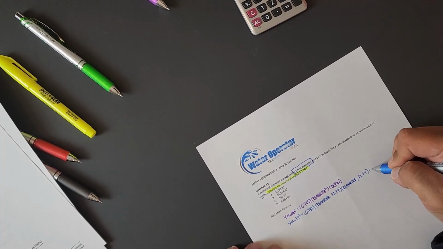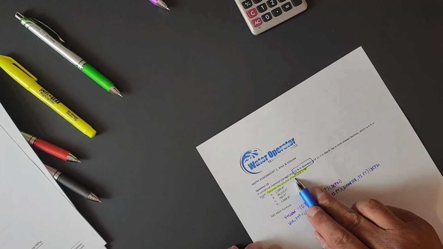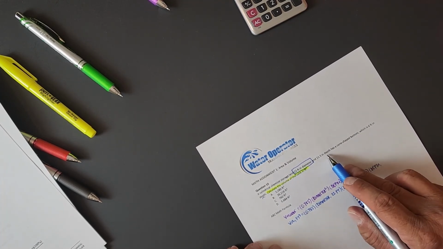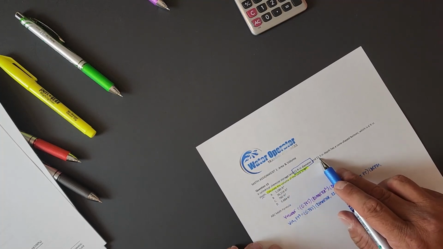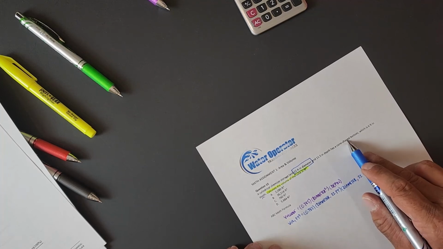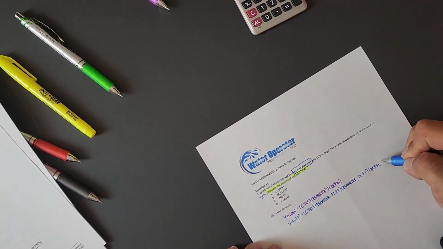Then we're going to multiply it by the depth. The depth of the cone, it says the tank itself is 11.5 feet in depth, but the cone-shaped bottom is 6 feet in depth. 6 feet.